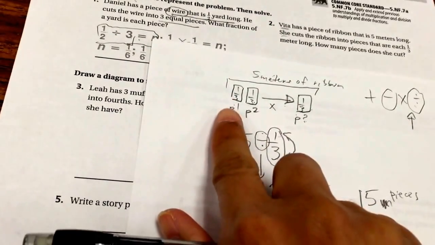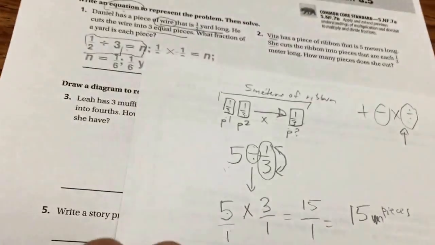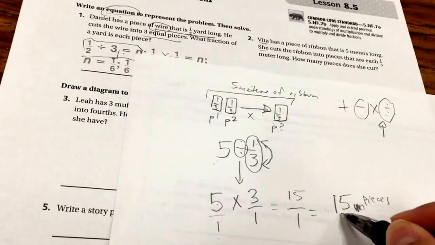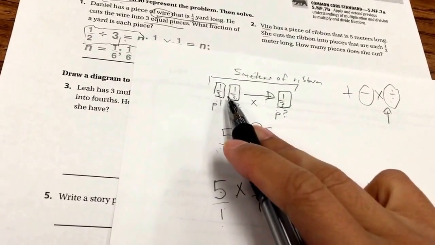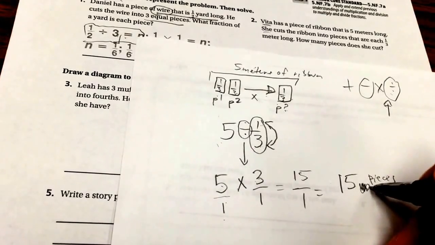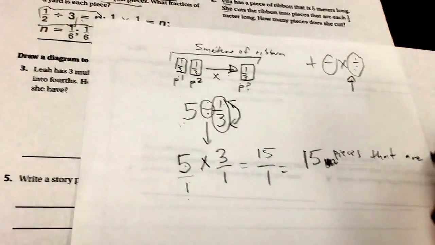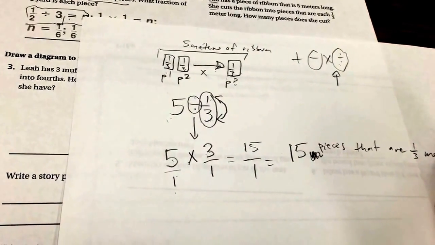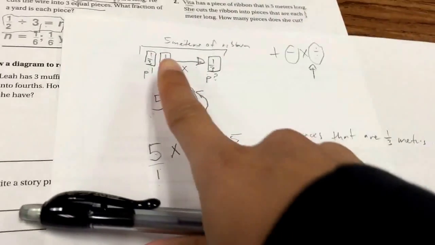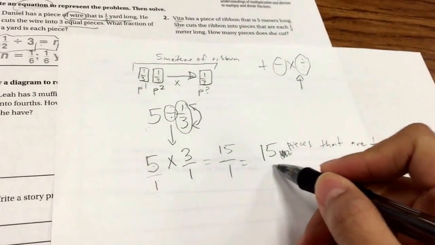Now think about it. Here's piece 1, piece 2, piece 3, 4, 5. You could cut it 15 times. Actually, you'll cut it 14 times, but that's a different story. You'll have 15 pieces after you keep cutting minus 1/3, minus 1/3, minus 1/3. So you have 15 pieces that are 1/3 meters each. So you have 15 pieces that are each 1/3, 15 times. But you have 15 pieces all in all.